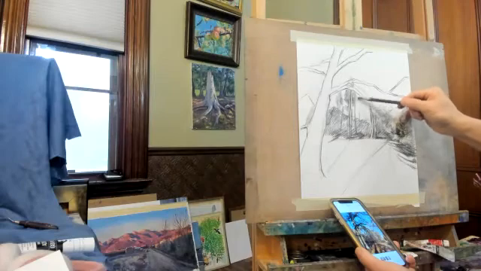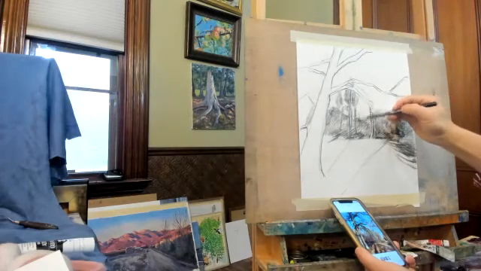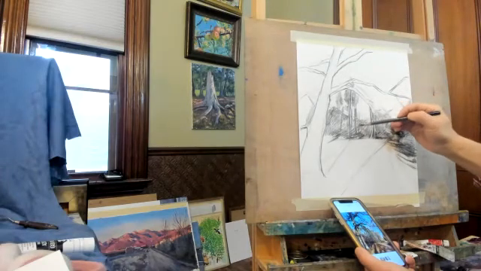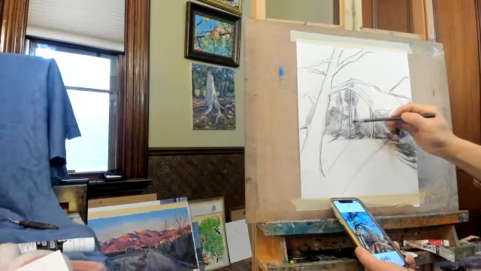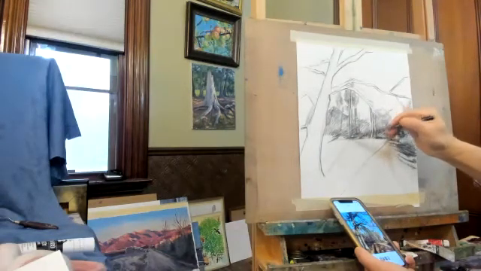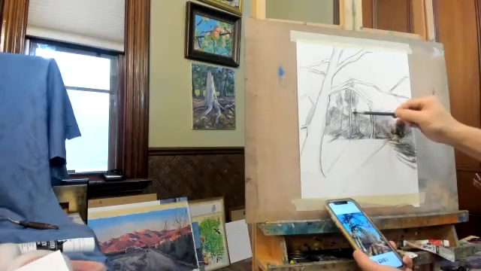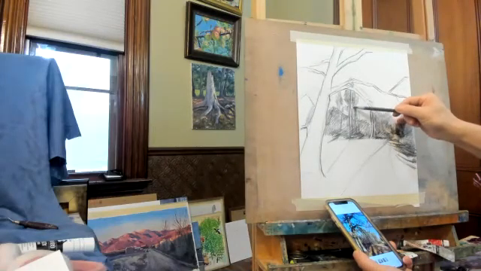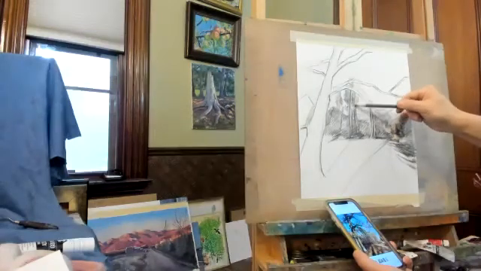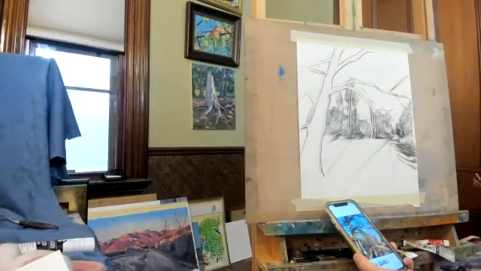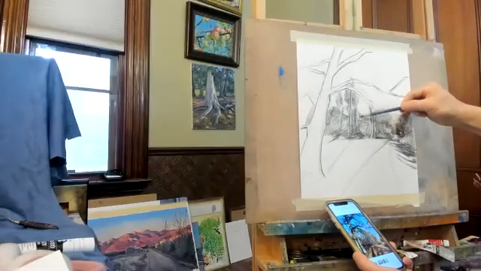And then for those branches, okay, let's do this. So you can feel like, okay, there's more trees, more branches here. Some of them really dark, some of them a little bit lighter. So that kind of feeling.